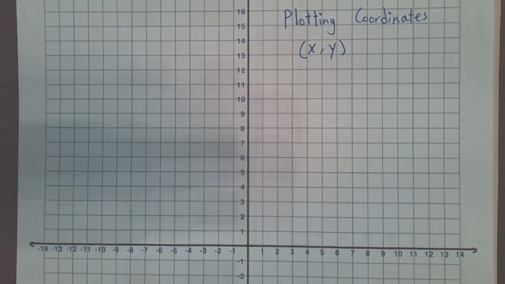In this video, I'm going to show you how to plot coordinates on a graph or coordinate plane. But before I teach you that, there are a couple of things you have to understand about the coordinate plane, the graphing paper. First thing you have to know is your x-axis and your y-axis.